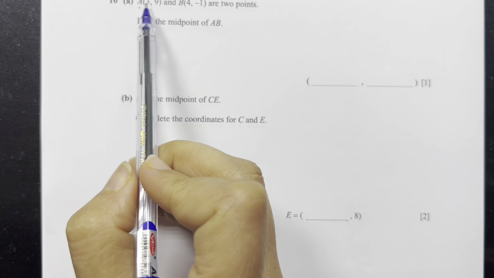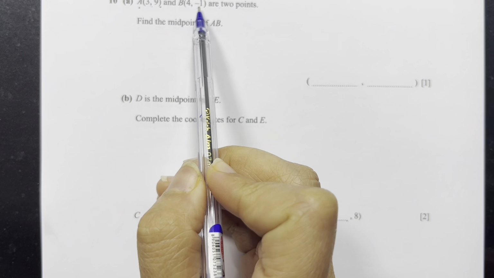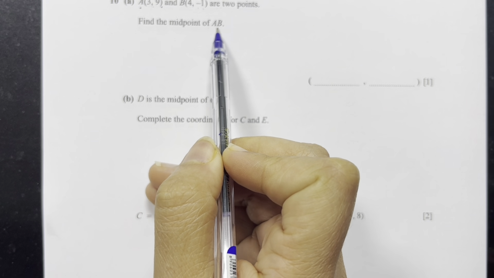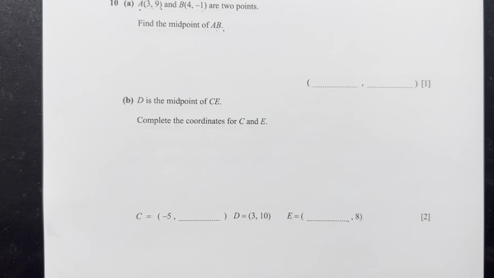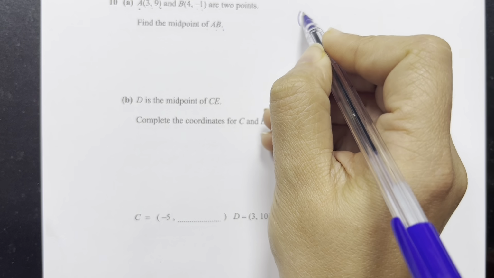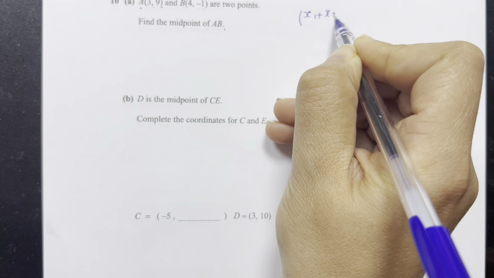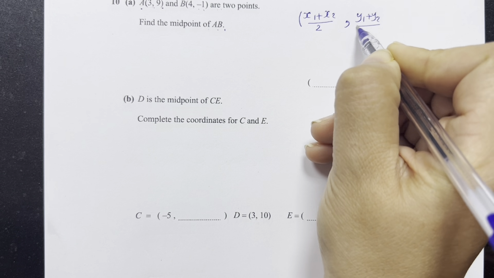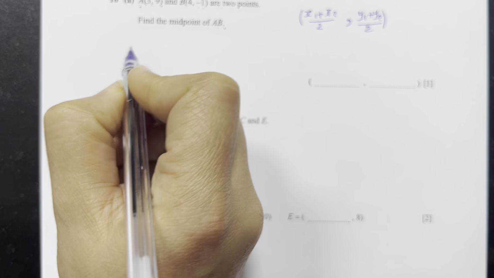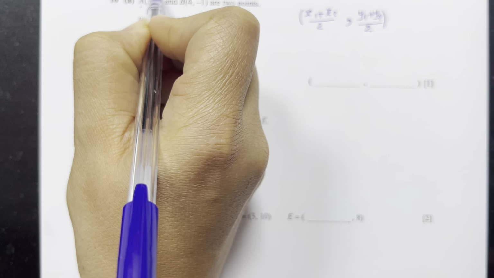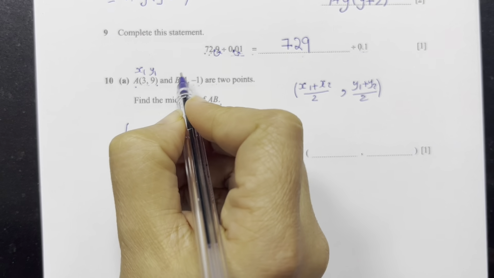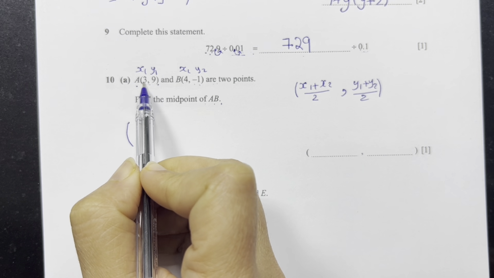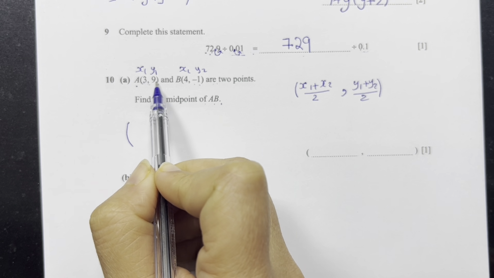A is (3, 9), B is (4, -1), two points. Okay, find the midpoint of AB. So what is the rule of the midpoint? The rule of the midpoint is (x1 plus x2) divided by 2 and (y1 plus y2) divided by 2. So what we are going to do here, this is x1, y1, and this is x2, y2. So we are going to find the midpoint between the x and the midpoint between the y.